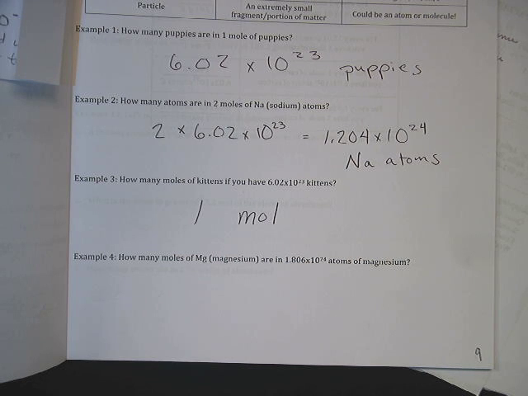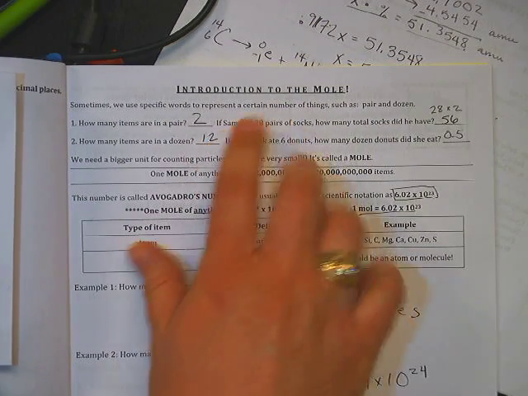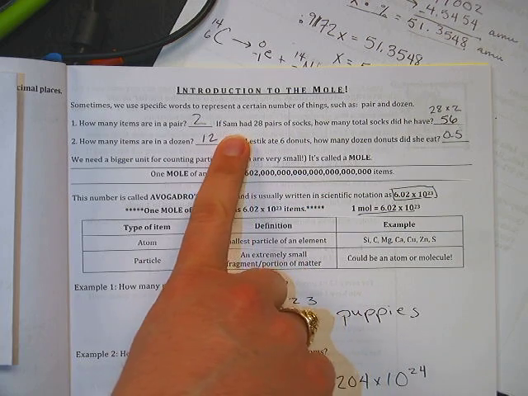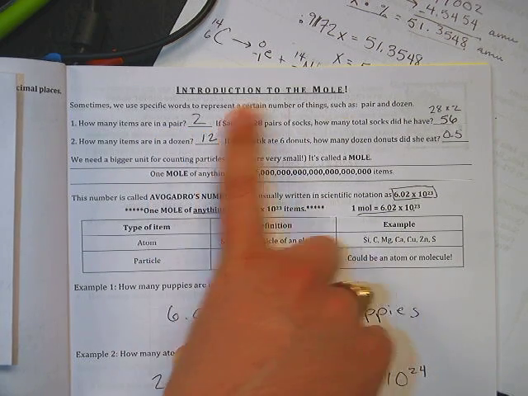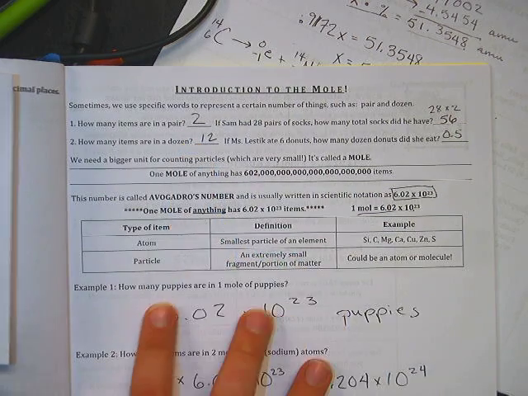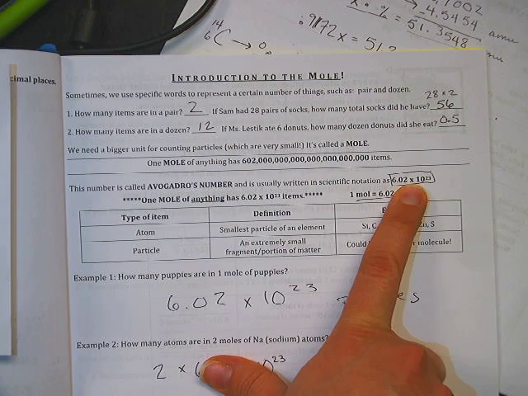We started page 9 last class, but we're kind of picking up where we left off. We were talking about the mole and how a mole is a new unit of counting. Last class we talked about how a pair is 2 things, a dozen is 12 things. Now we're talking about the mole, which is 6.02 times 10 to the 23rd things.